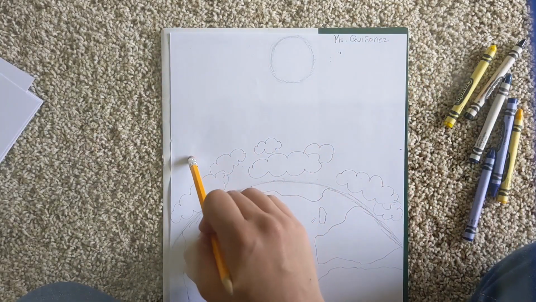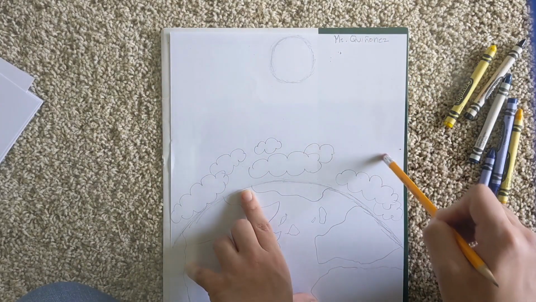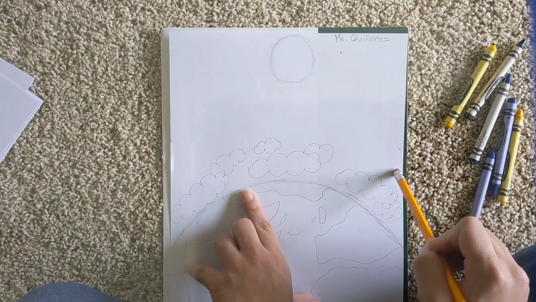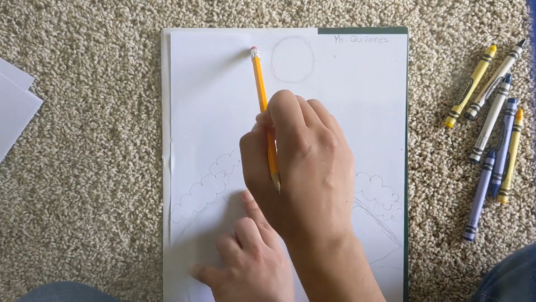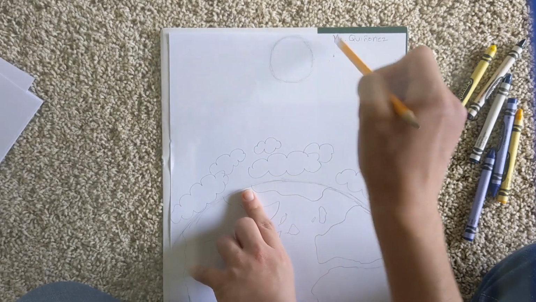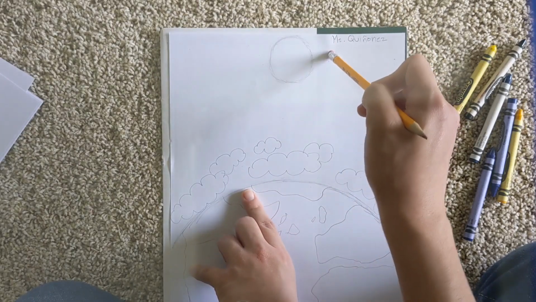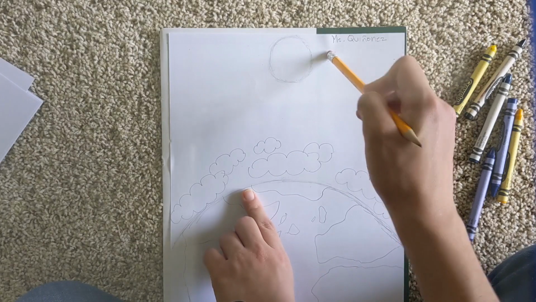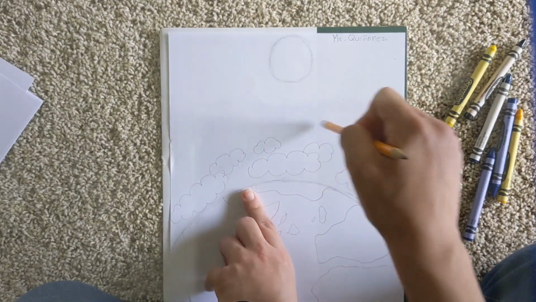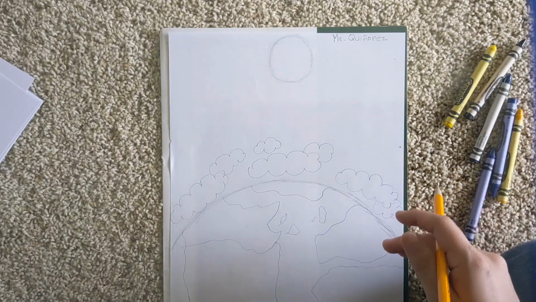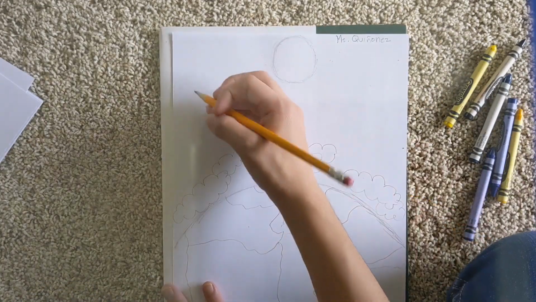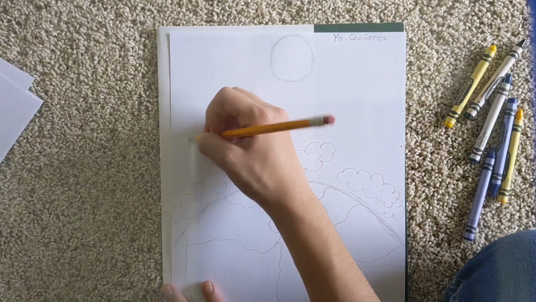So let me kind of think about where I want my big stars to be. Well, since I'm going to use my little stars up here, do I want my big stars up here next to my sun? No, I don't think so either. So I'm going to stick my big stars right here, really close to my clouds. And I think I want to do 6 big stars.